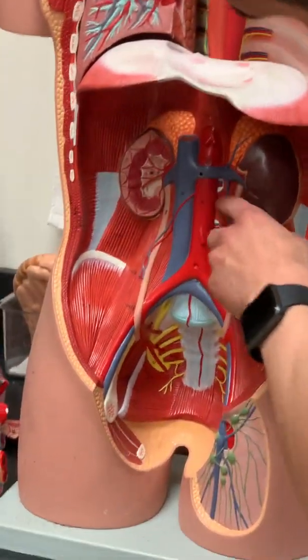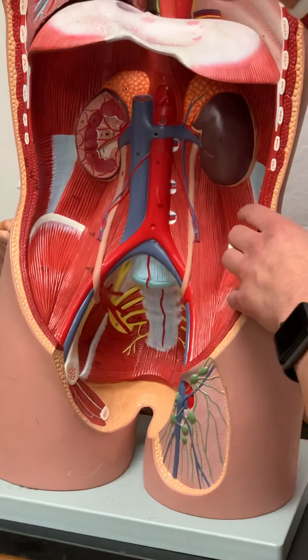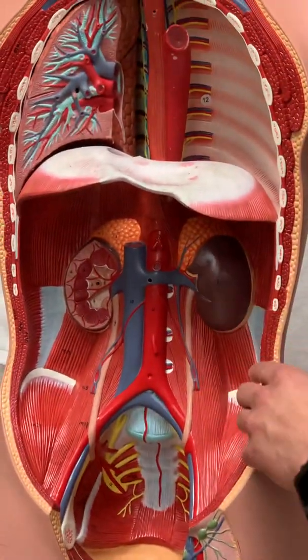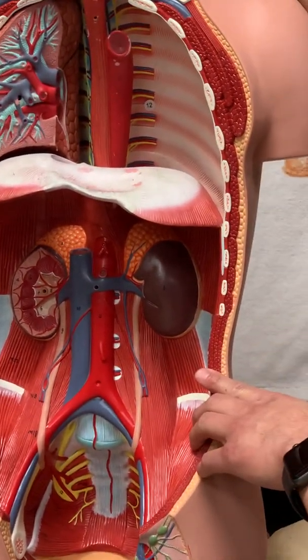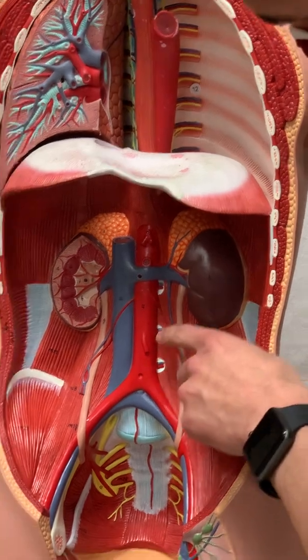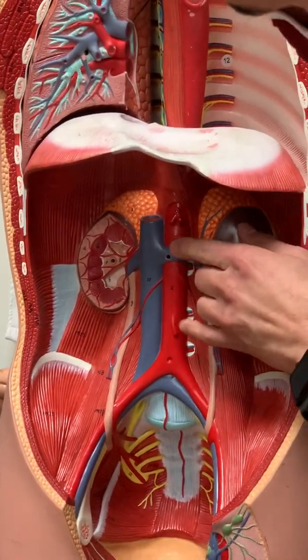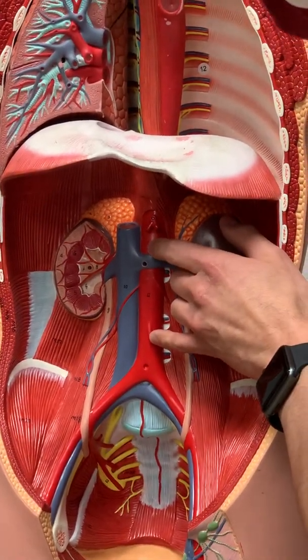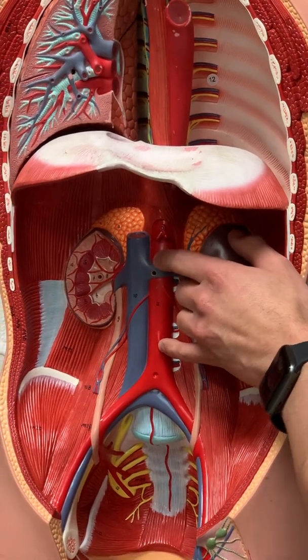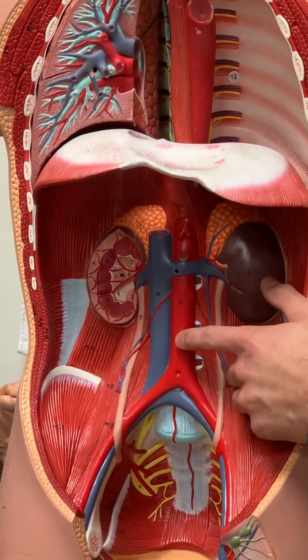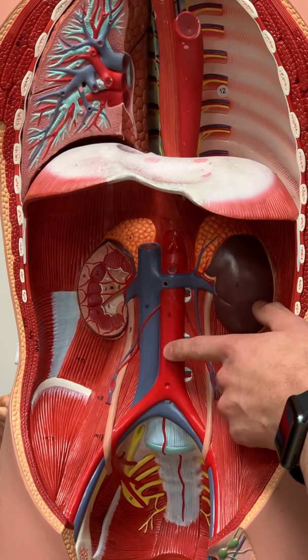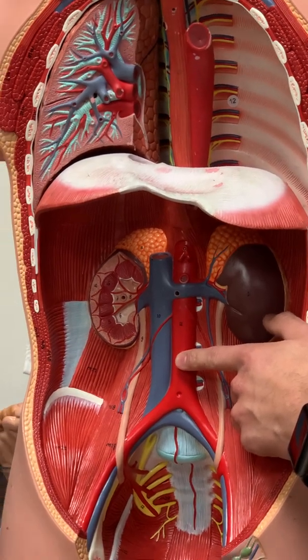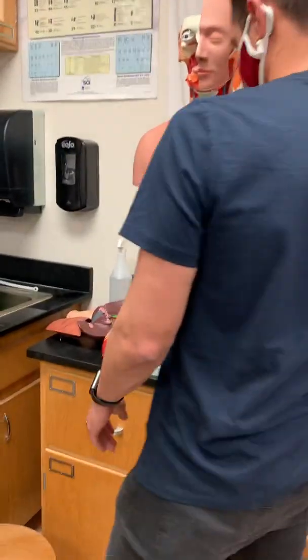So then now let's look at 1, 2, and 3. What are these 3 main structures? So this one and this one. So these 2. So this is the superior mesenteric, and then this one on the bottom, that's the inferior mesenteric. Okay, so let's put that into context.